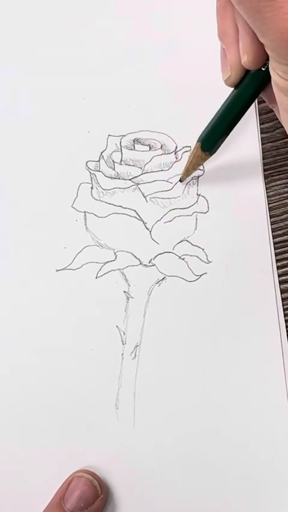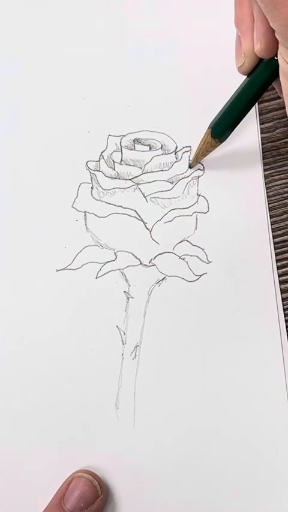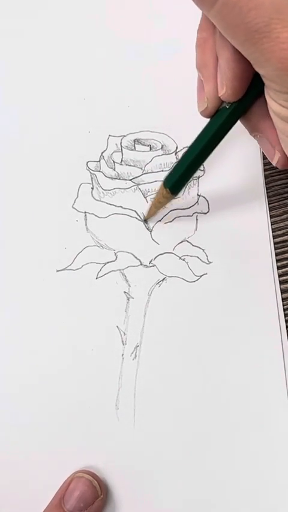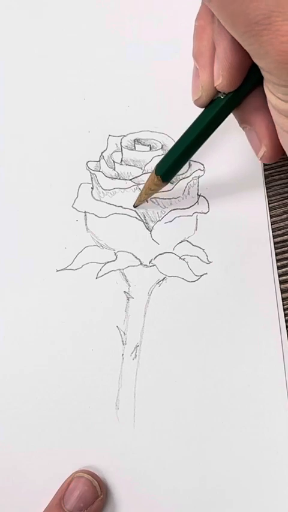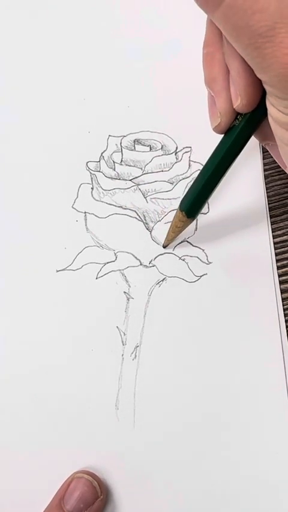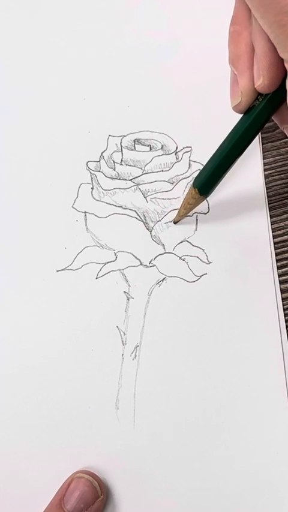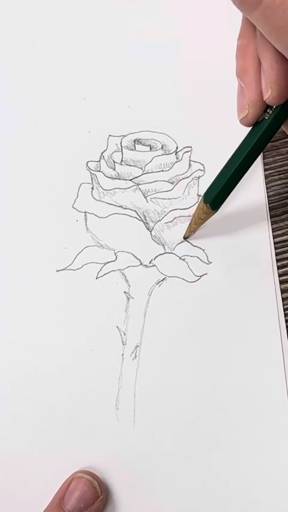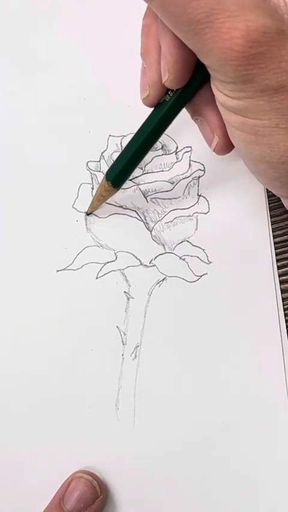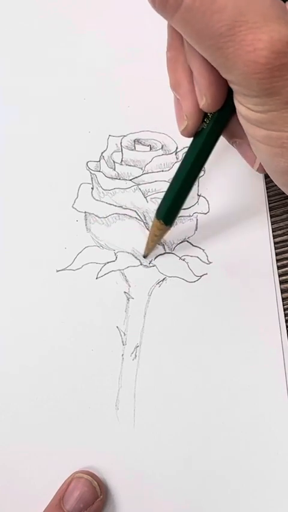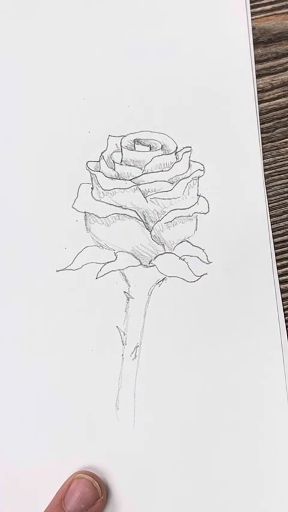And as you keep adding the shading to the base of each of those petals, it'll look more and more like a layered rose. If you have a fold, you want to make sure you put a shadow underneath the fold too. And that's how you get a rose.